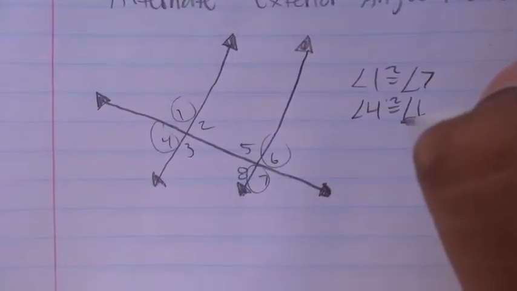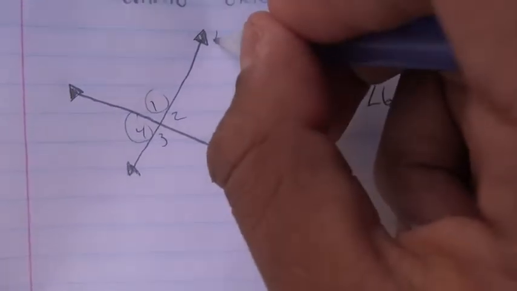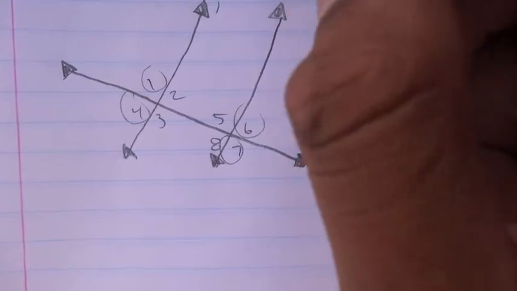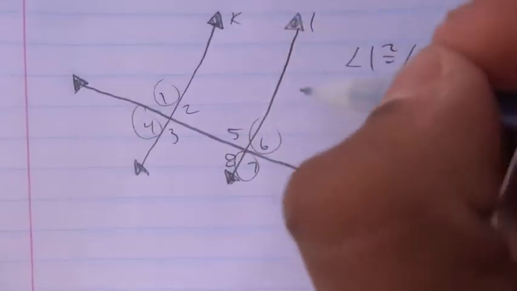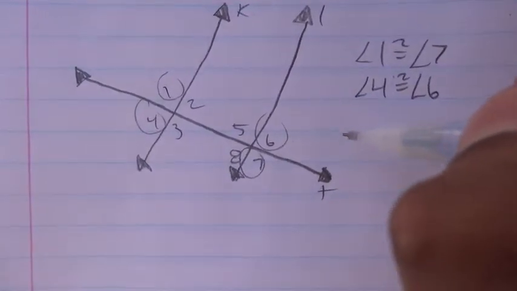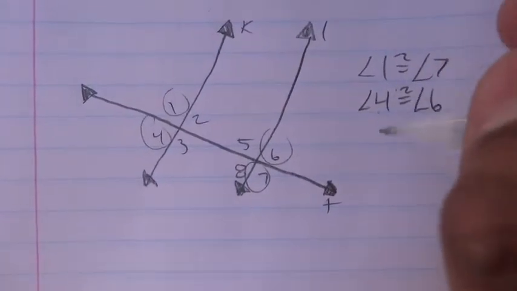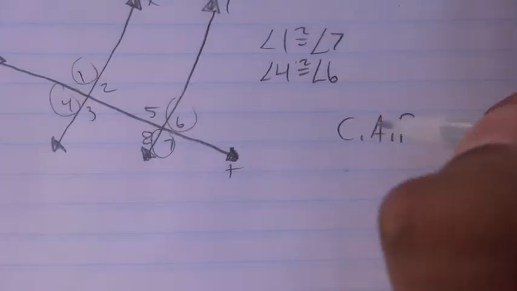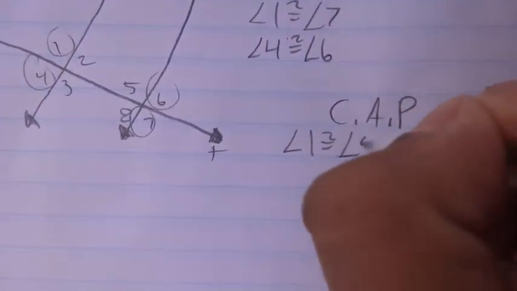To prove this, since lines L and K are parallel with transversal T, by the corresponding angles postulate, angle 1 is congruent to angle 5.